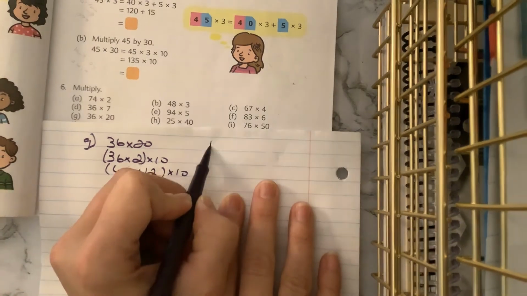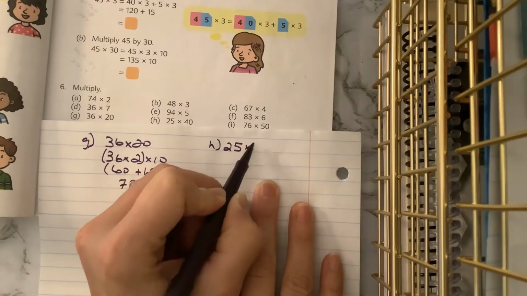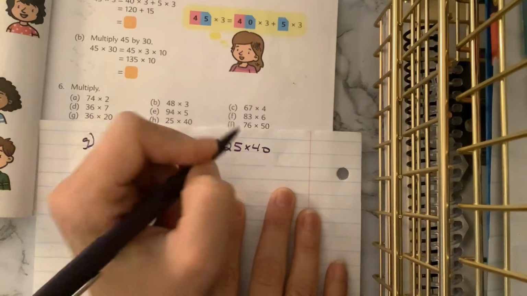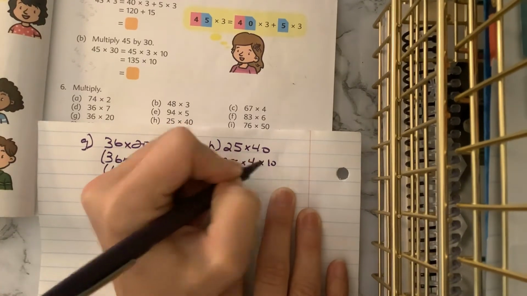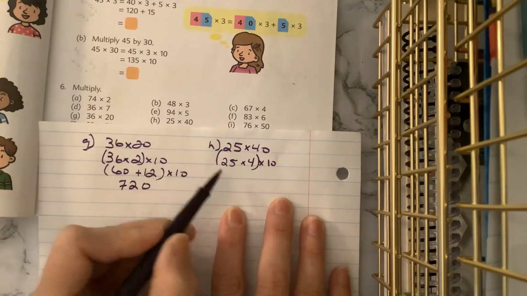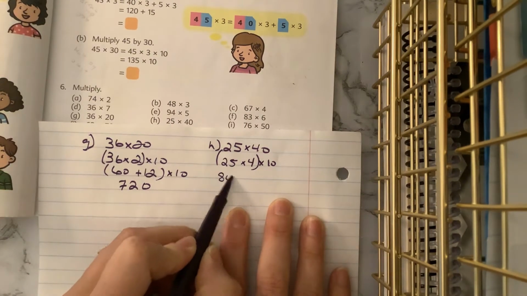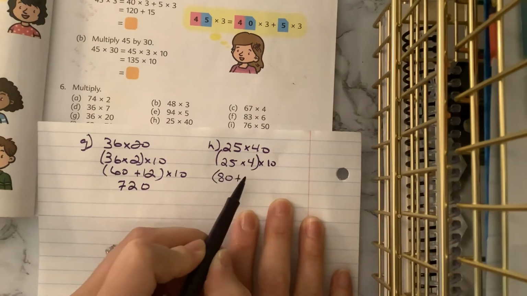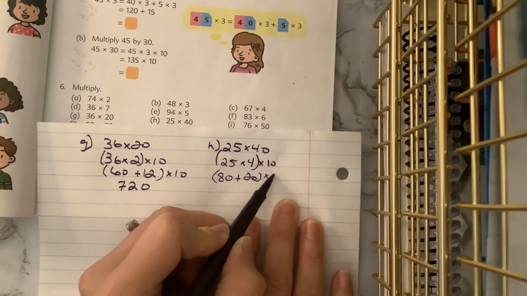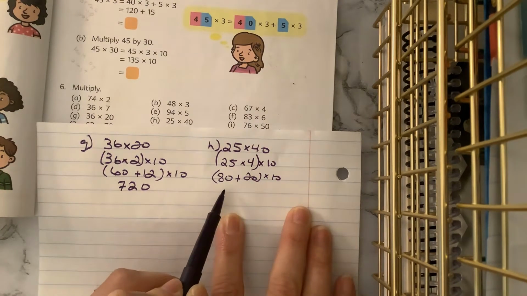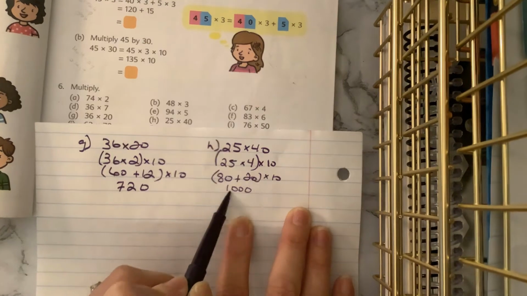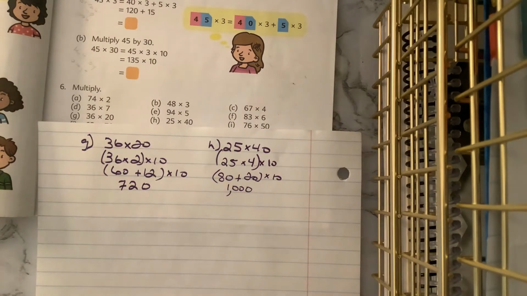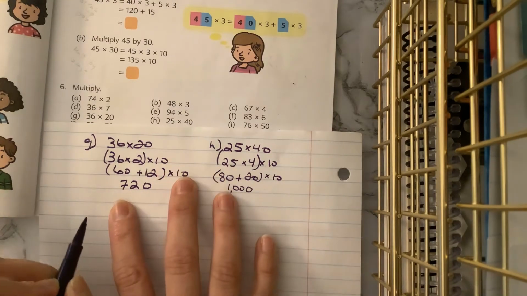Let's try the next one. 25 times 40. So this is the same as 25 times 4 times 10. We break it apart. 20 times 4 is 80. 5 times 4 is 20. We add these together. 80 plus 20 is 100. And we add our 0 for 1,000. Let's do one more together and then I'll have you try on your own.